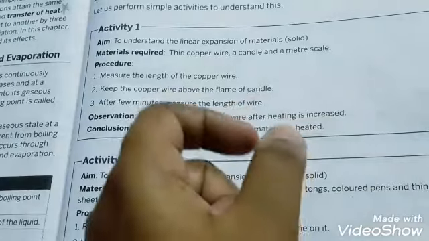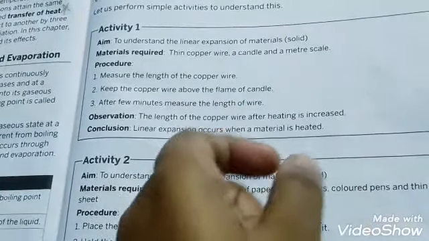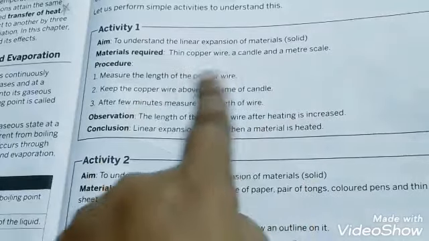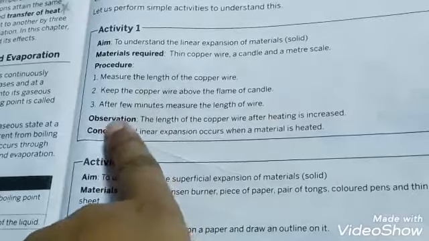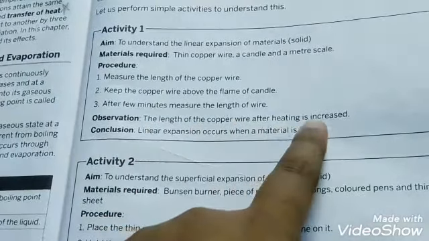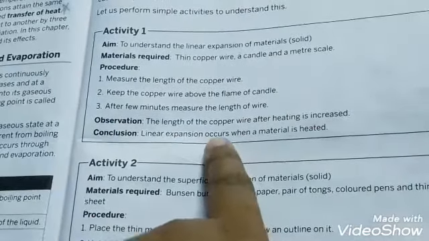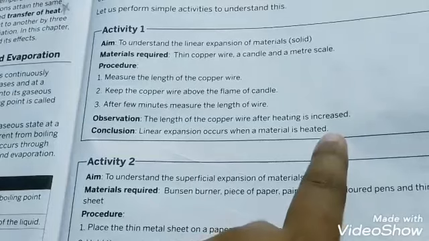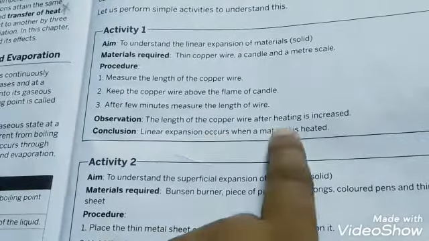So this is a 0.2 centimeter increase, right? The increase in the length shows the linear expansion of the material of the copper wire. So from there we can understand that the length of the copper wire after heating is increased. So the conclusion is linear expansion occurs when a material is heated. Clear? So linear expansion occurs when a material is heated.